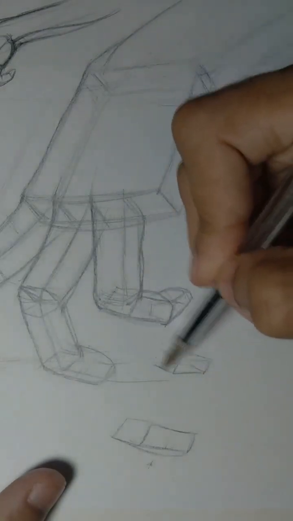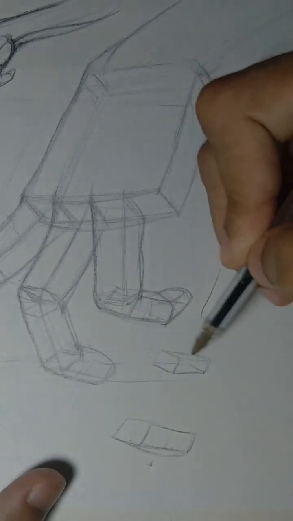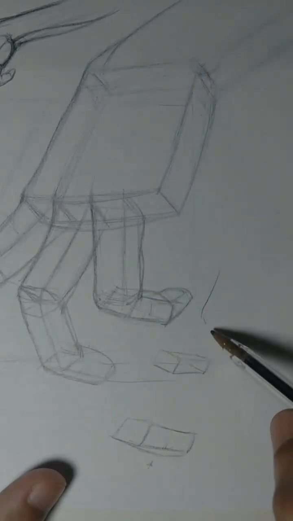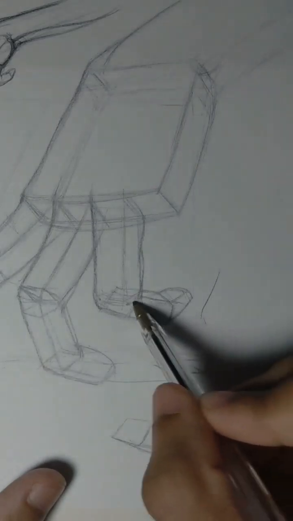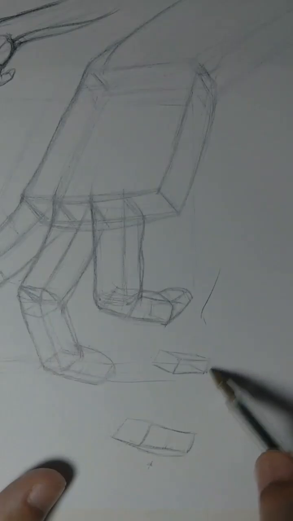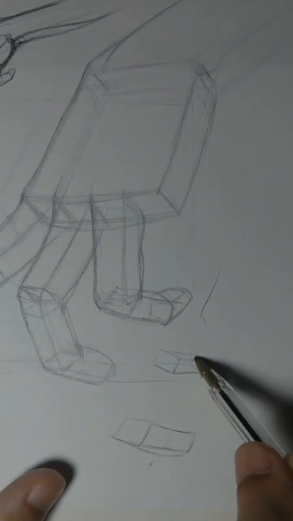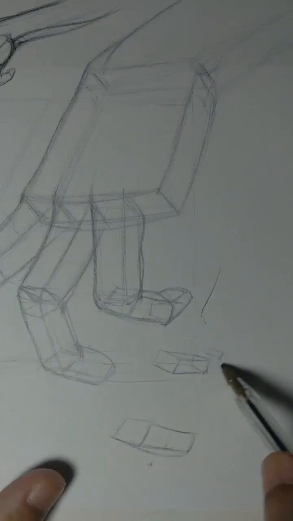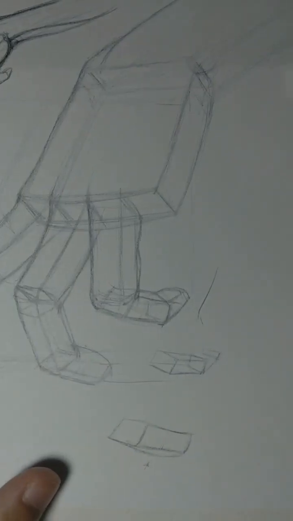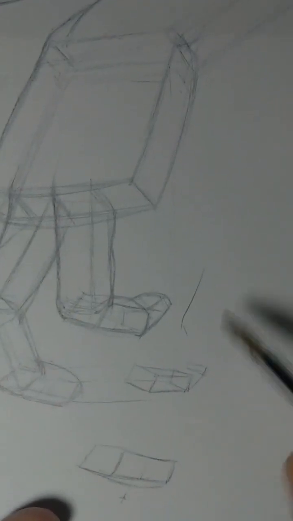This angle is quite difficult to draw. This perspective of this part. And here we have another part. Here. Don't know if you can see that.